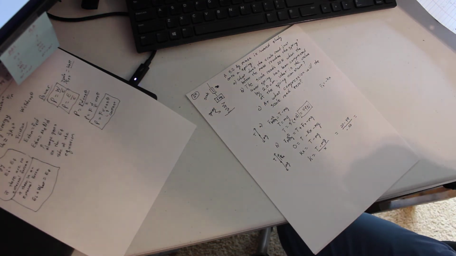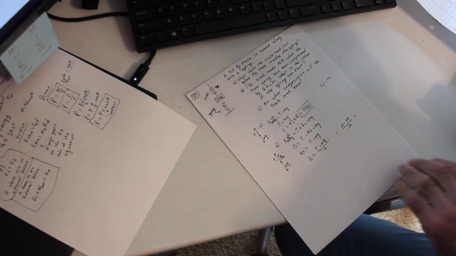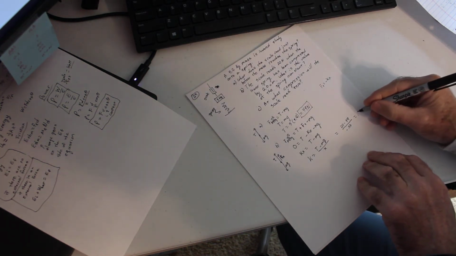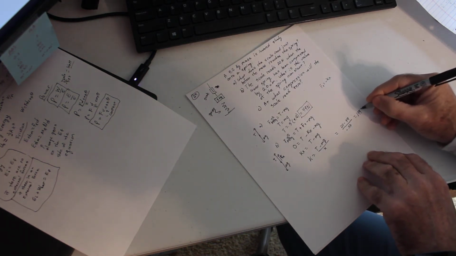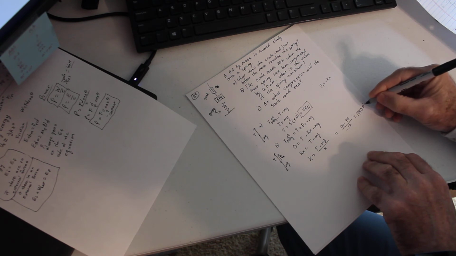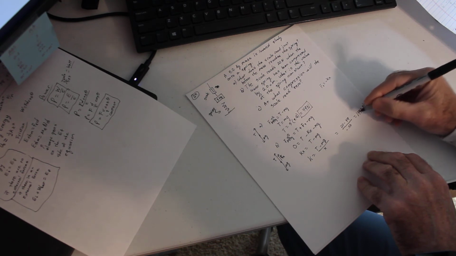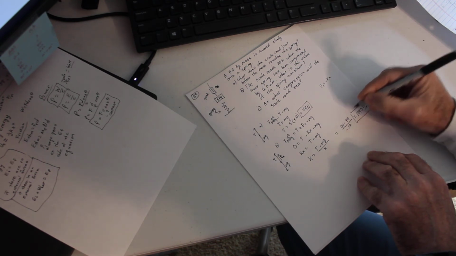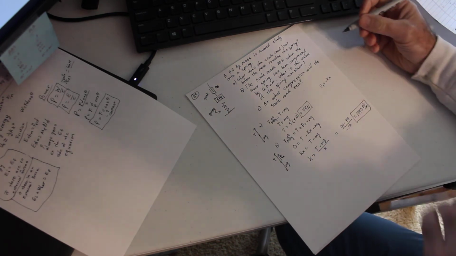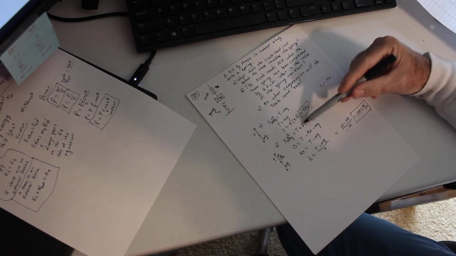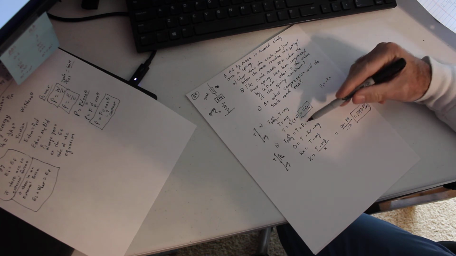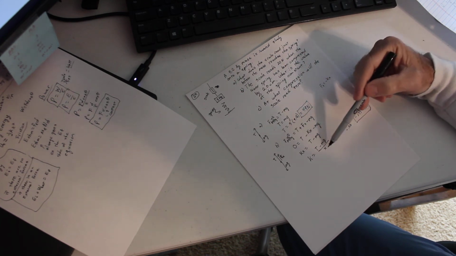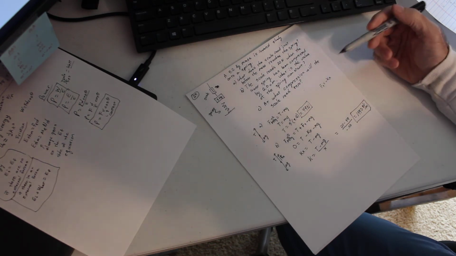Okay, k should always come out as a positive number. And you get 1,450 newtons per meter for part B. So be careful about that. Notice I always replace this with minus kx, the spring force, but I got to be careful about what I put in for x, the direction.